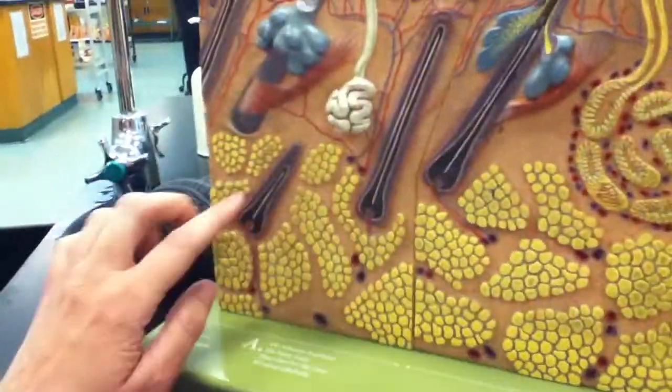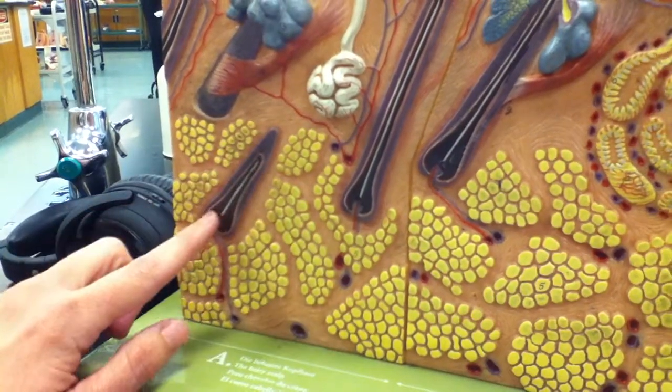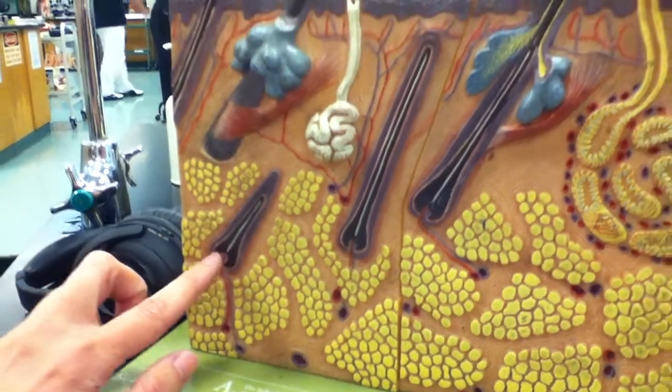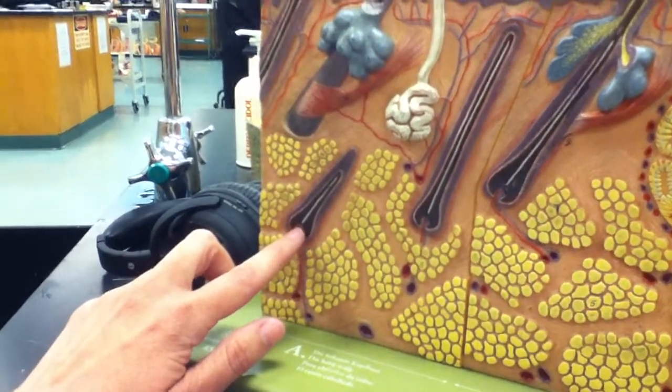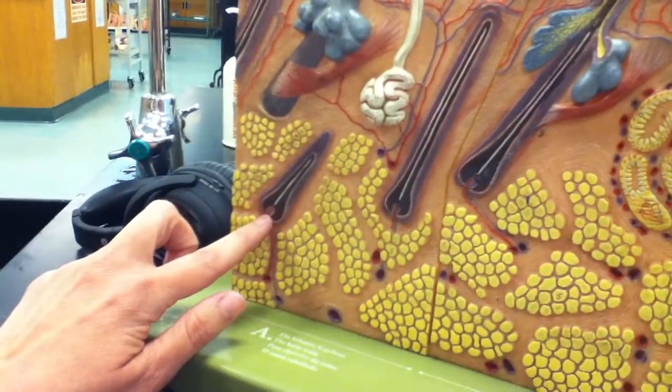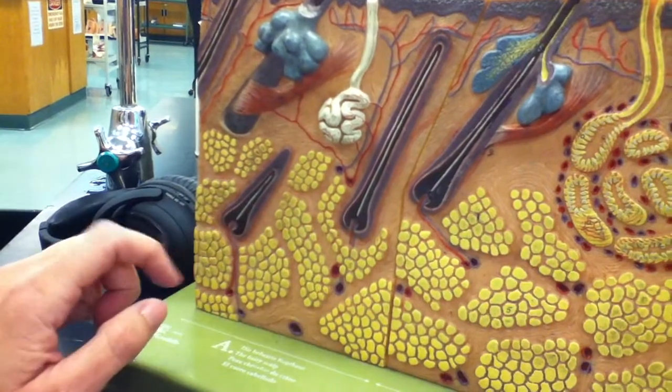And these are hairs, and so we have the hair root, the hair follicle, and there are blood vessels that go into each bulb. Blood vessels going into the bulb, the root, and the follicle. The follicle would be the whole thing, right? The follicle. Okay.